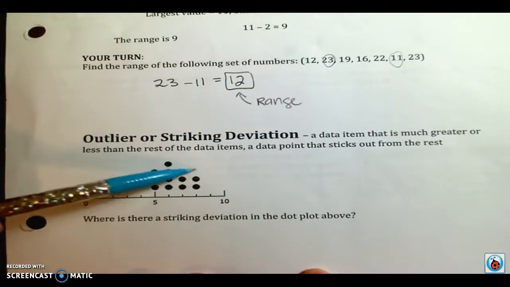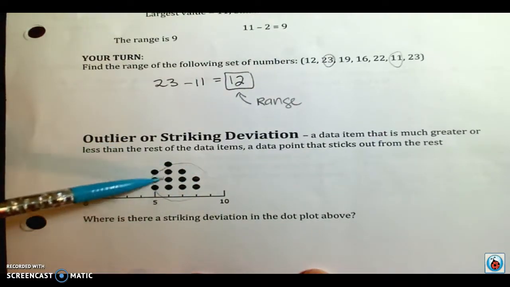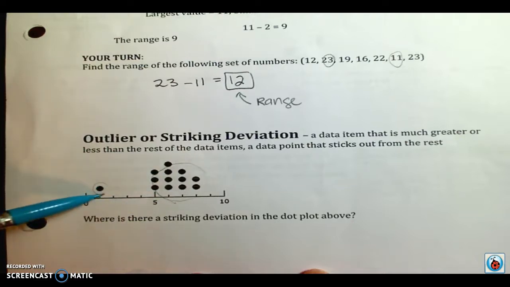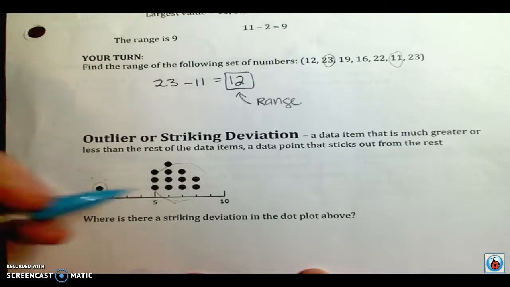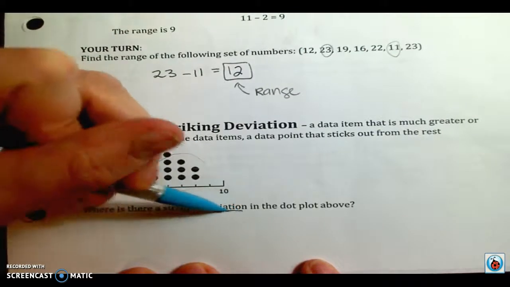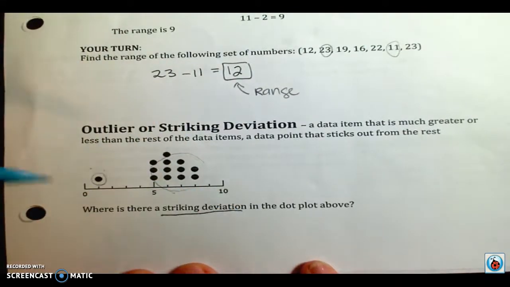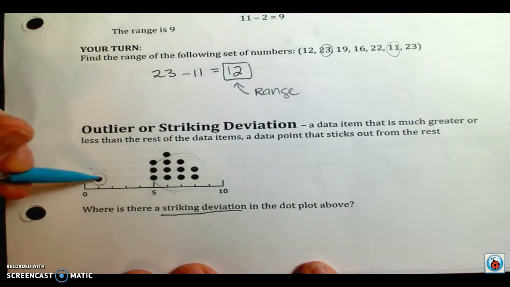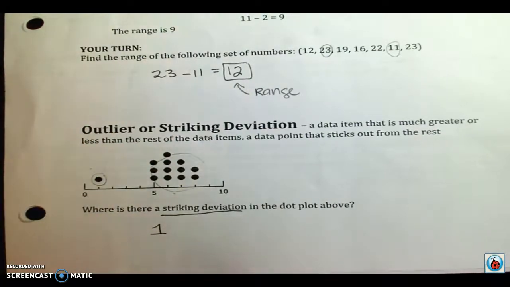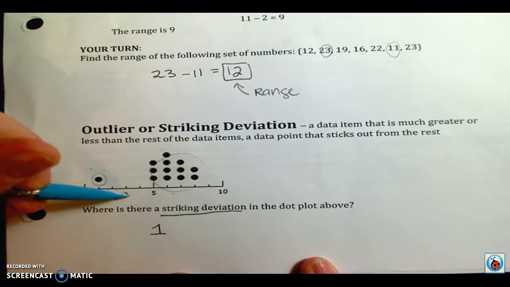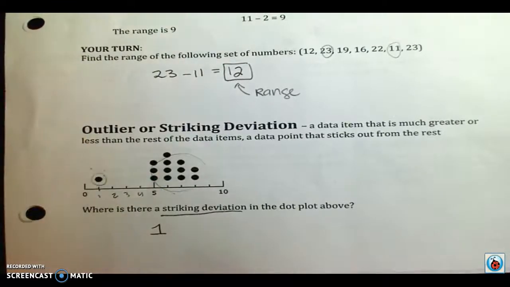So, for example, in this case, we can see that most of our data on this line plot falls right here. This guy over here doesn't fit. He lies outside of the data. So, where is there a striking deviation? Deviation is a fancy way of saying going away from. Okay? So if you deviate from the path, you're going away from the path. Okay? So 1 is the outlier, because that's the value right there. So 1, 2, 3, 4. You can see that. All right, there you go. That's it for your review for mean, median, mode, and range.